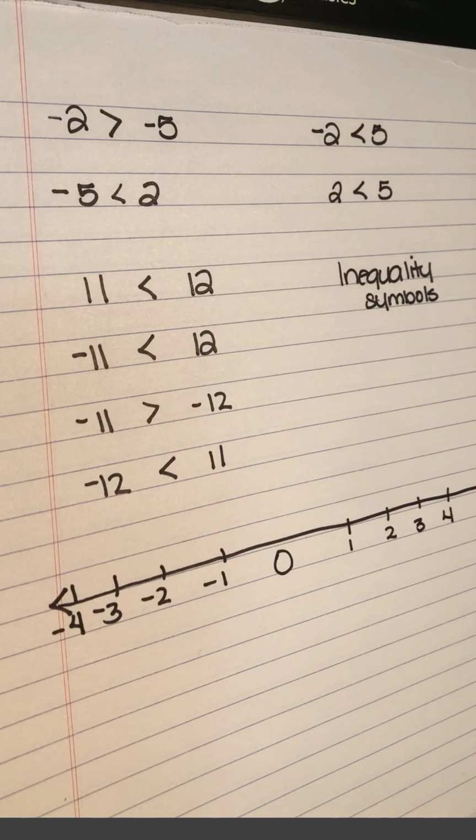Now, let me show you visually how this looks on the number line. Remember, when we're comparing numbers, you can always use 0 as your starting point. Even if this takes a few times for you to practice, don't worry. This is going to become second nature to you guys, and you'll be able to plug in inequality symbols quicker, faster than you can actually notice what's going on.